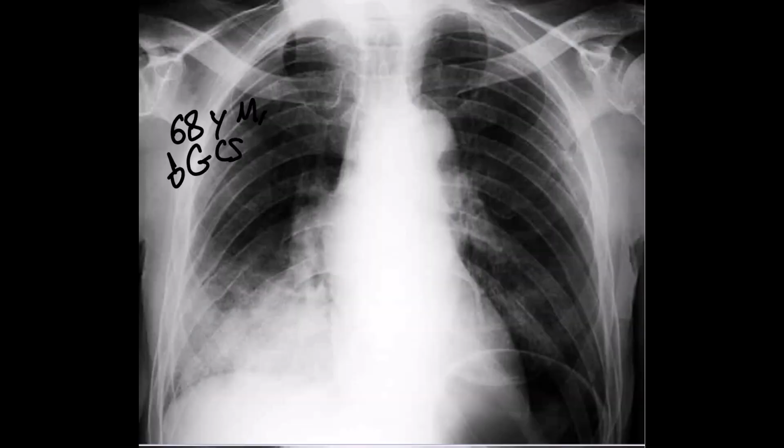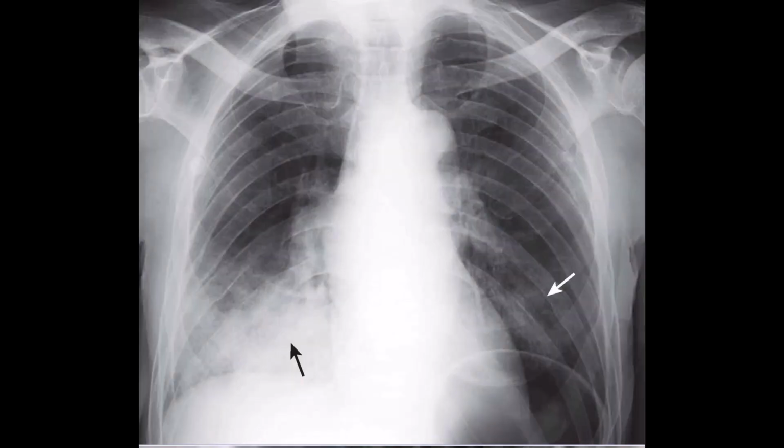So another X-ray of a 68-year-old man presented to ED with low GCS. What do you think about this chest X-ray? So the history plus the distribution of the lesion here raises suspicion about aspiration. So basal appearance of confluent, fluffy consolidation represents an airspace disease.